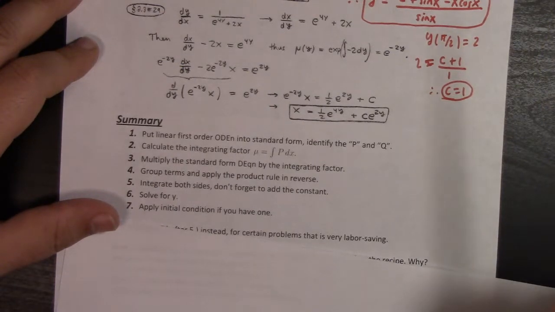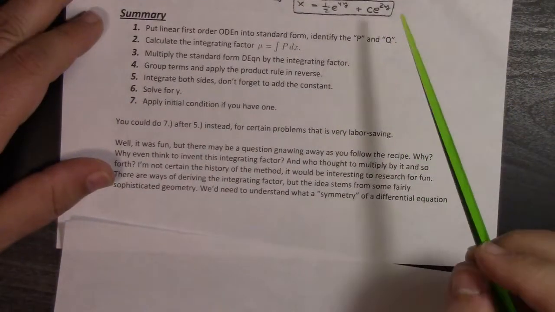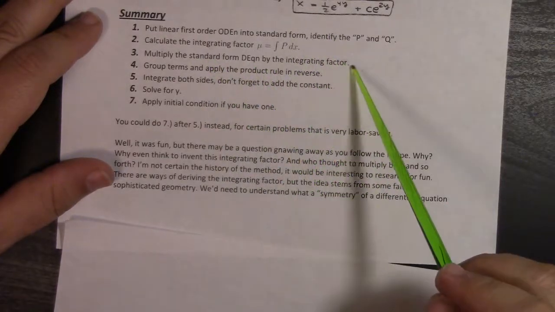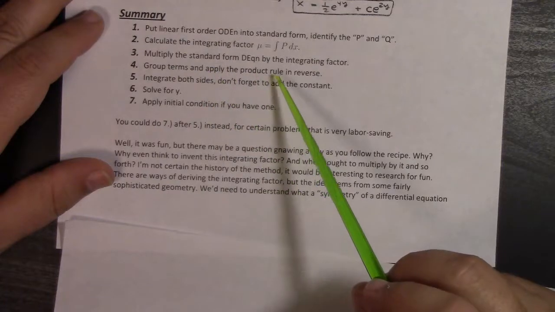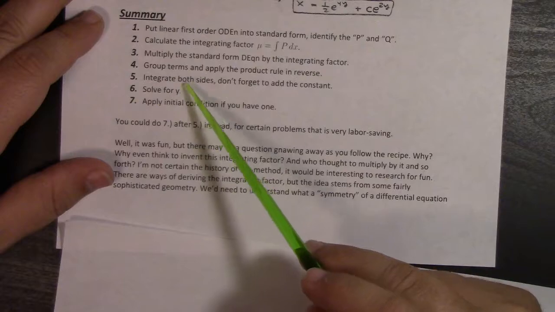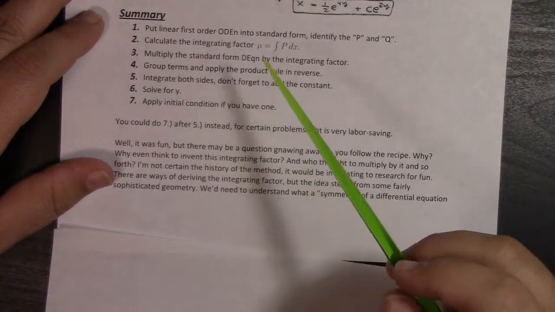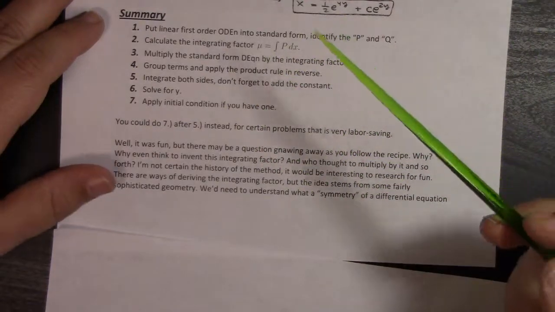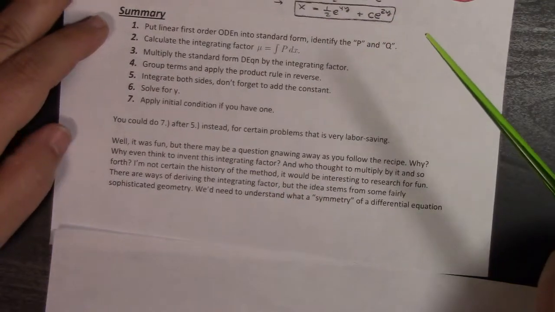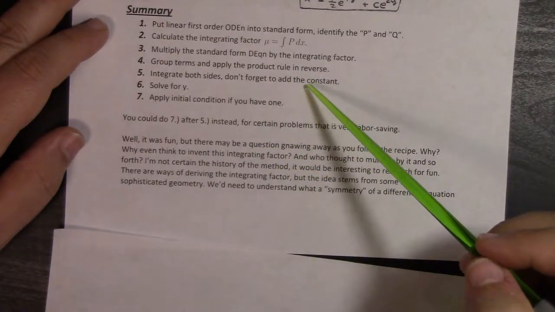So, anyway, here's a summary of the method. First of all, put the thing into standard form, calculate the integrating factor, multiply the given standard form differential equation by the integrating factor, group terms, apply the product rule in reverse, integrate both sides, don't forget to add the constant, solve for y. Now step 6 is only needed if we're told to find an explicit solution, alright? And then finally apply the initial condition if you got one. You could do 7 after 5. In fact, sometimes it's much easier to apply the initial condition right after you get done with the integration.